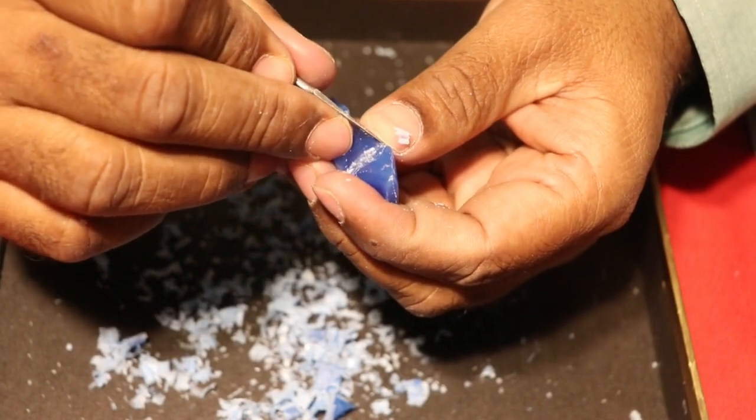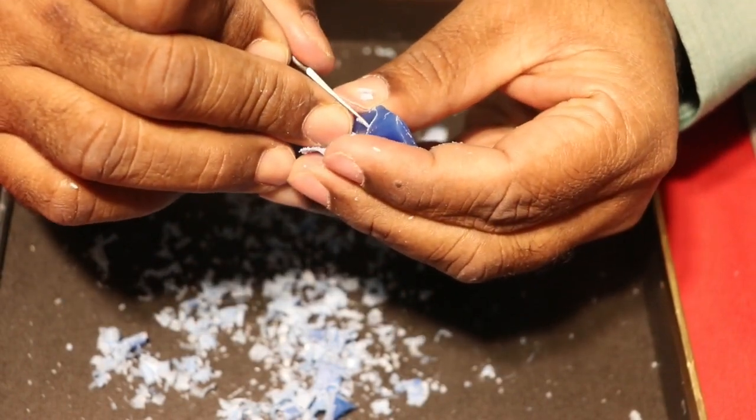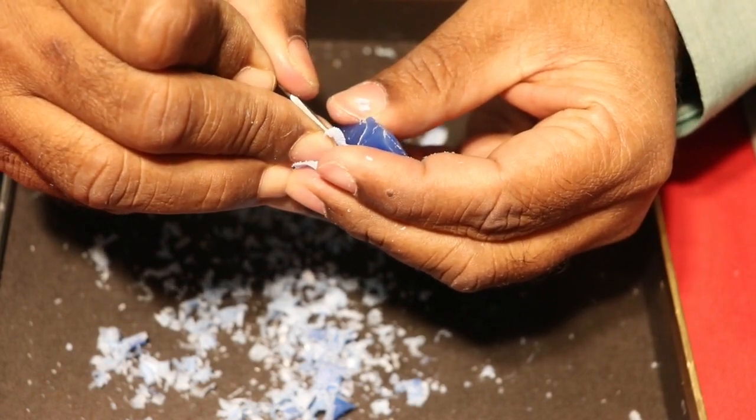Now for the distal outline, I need to remove a little more wax than I did on the mesial. Sorry, my hand slipped.